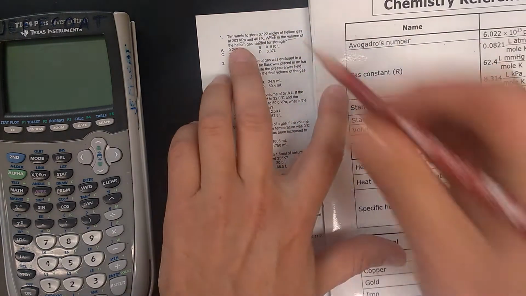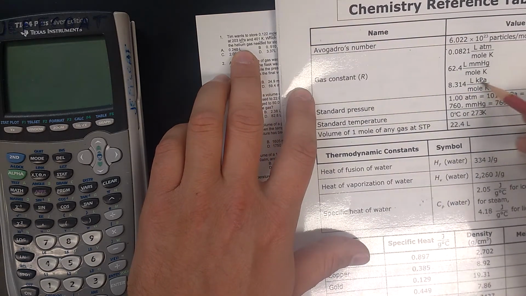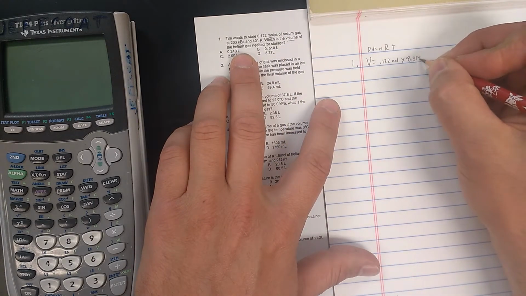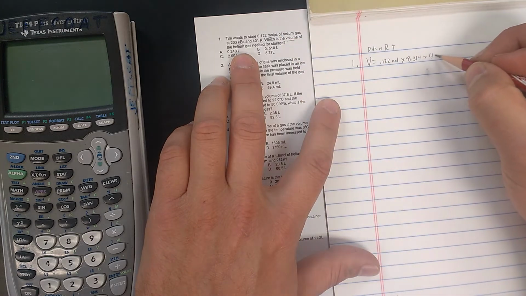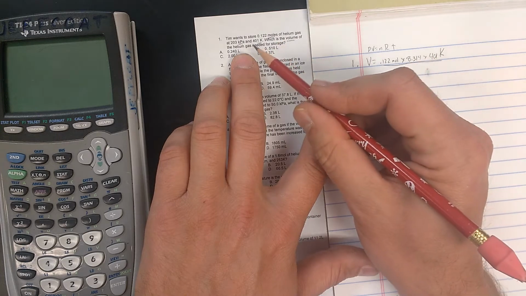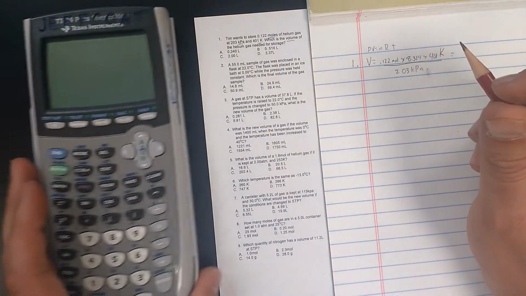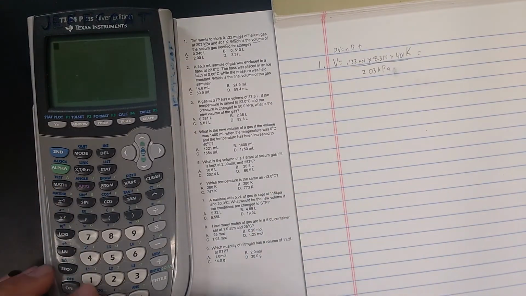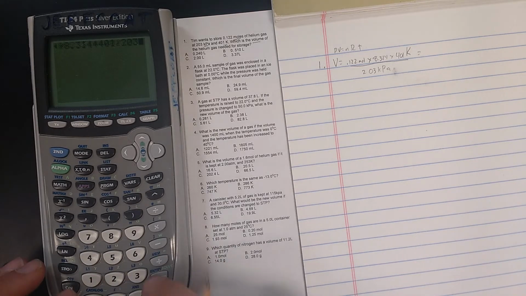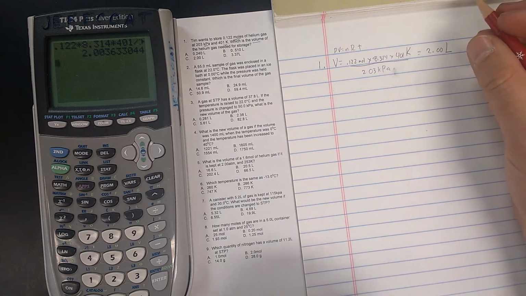Since our pressure is in kilopascals, we'll use the gas constant in kilopascals, 8.314, times our temperature, 401 kelvins, it's already in kelvins, divided by our pressure, 203 kilopascals. So we take our calculator, and we get 2.00 liters, which is C.